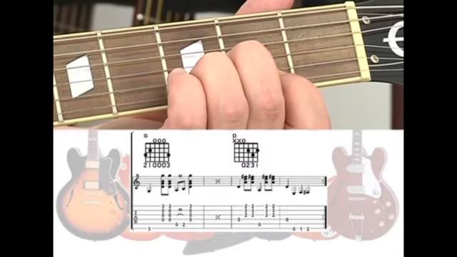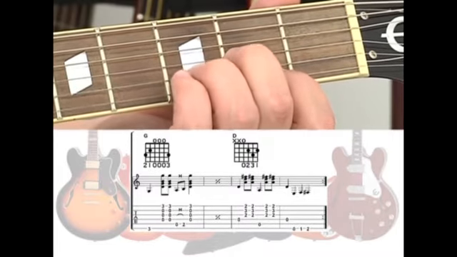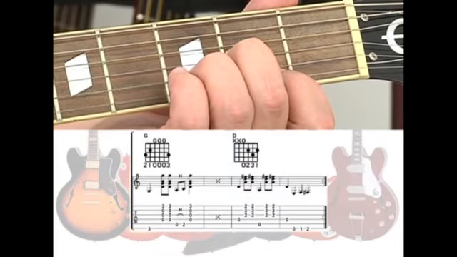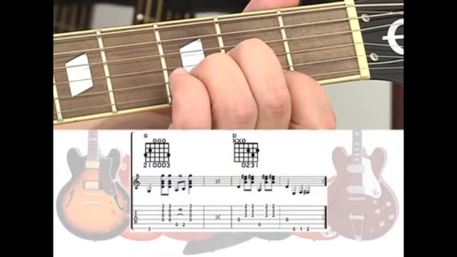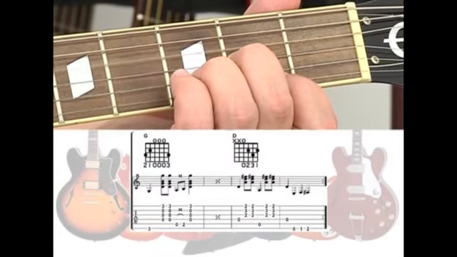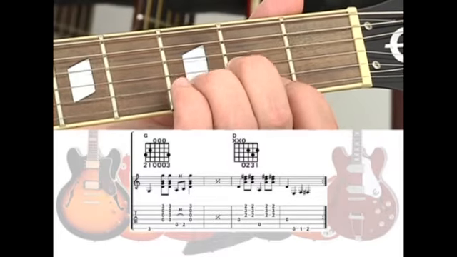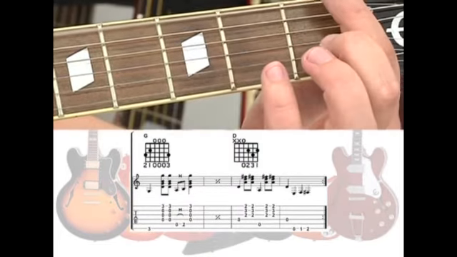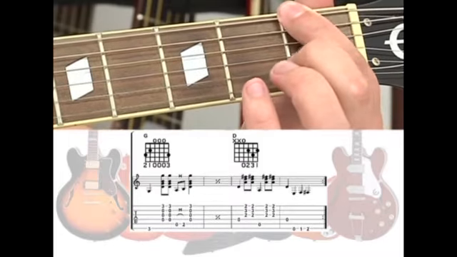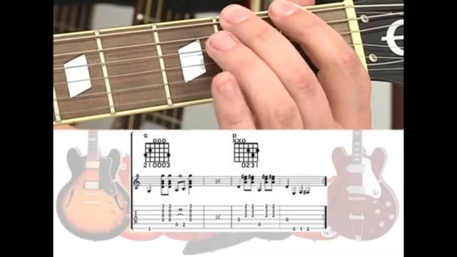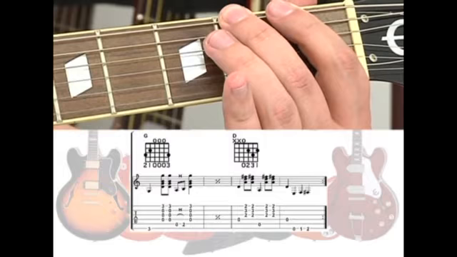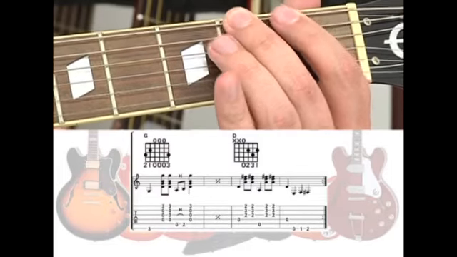The second measure of the D rhythm introduces a turnaround that walks us back up to the G chord. Start on the 4th string D note, then switch to the 6th string open E, first finger, 1st fret F note, second finger, 2nd fret F sharp. All 4 notes are played with quarter note rhythm.